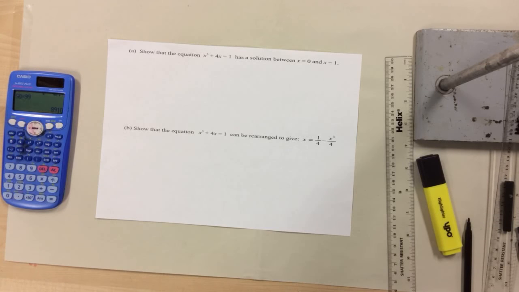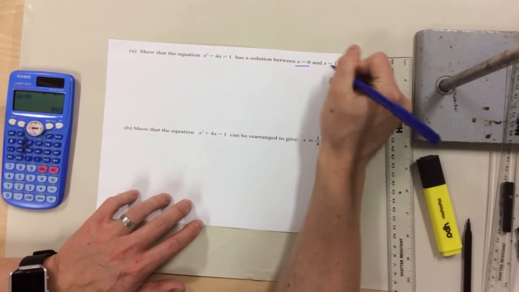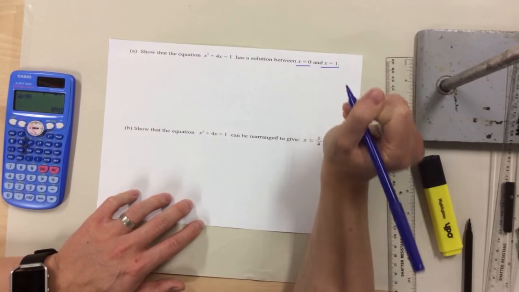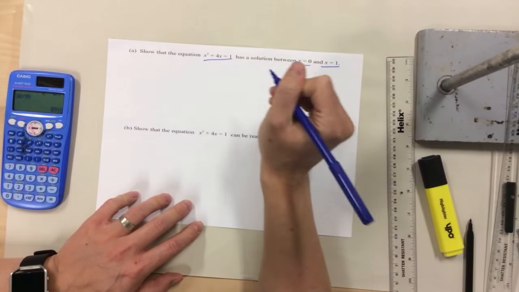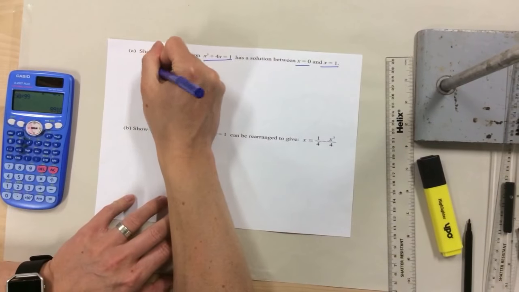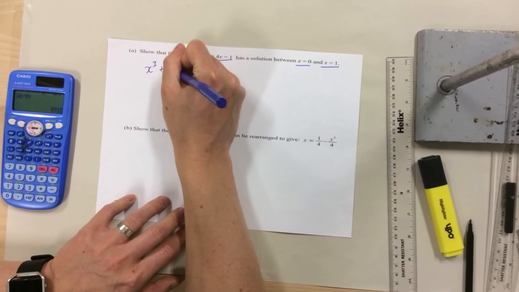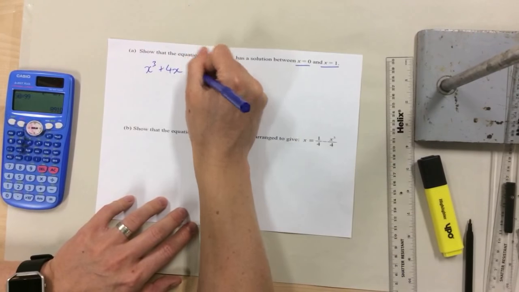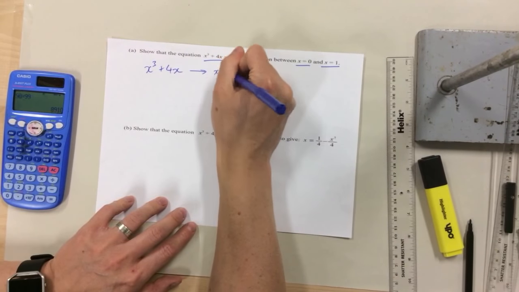So, to show that the equation has a solution between x equals 0 and x equals 1, we are going to substitute both of those into that equation there and see what they come up with. So, this is what I'm looking at, x cubed plus 4x. Firstly, I'm going to substitute in x equals 0.